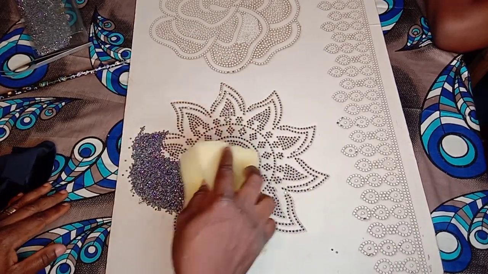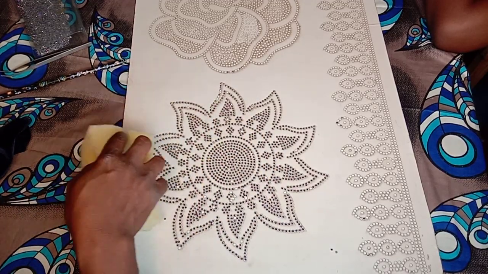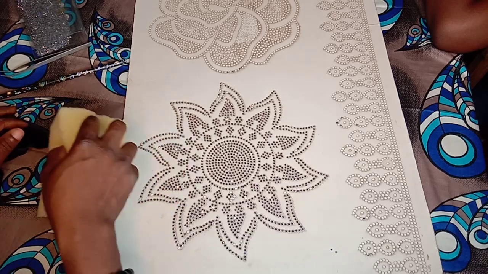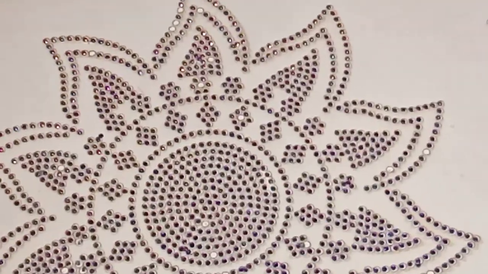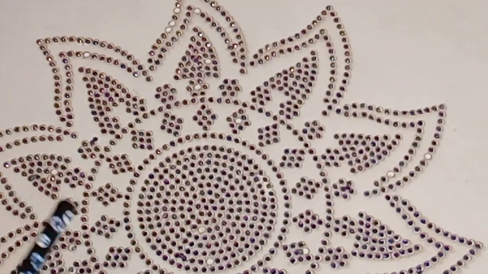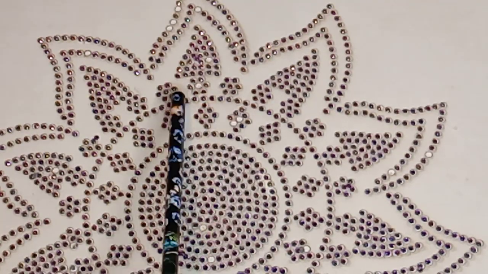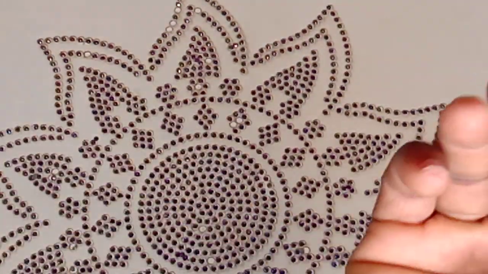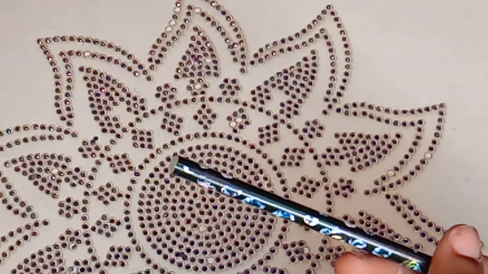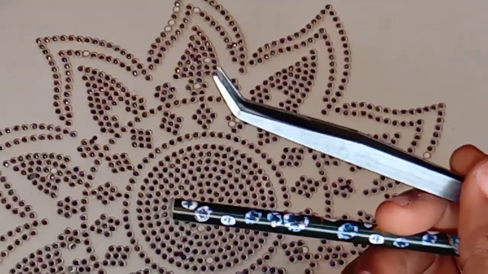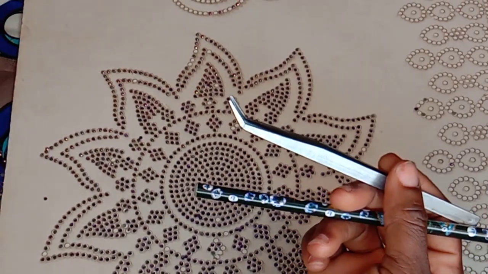Once you are done doing that, just pack your stones. Put them on that fabric you have underneath your board. Let me zoom it so you can see. You can see that there are some empty holes here. There's some empty holes around. So what we need to do is, with the use of either this or your picker, you can just pick stones and fix them back inside those holes.